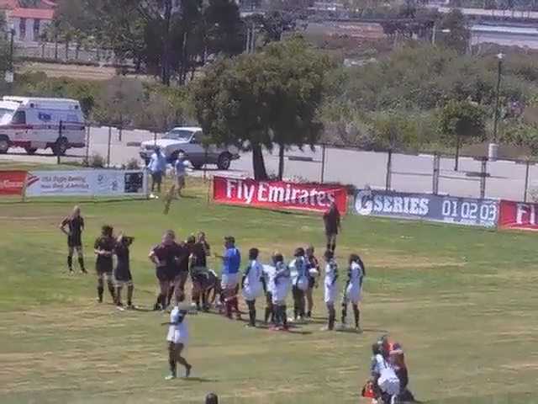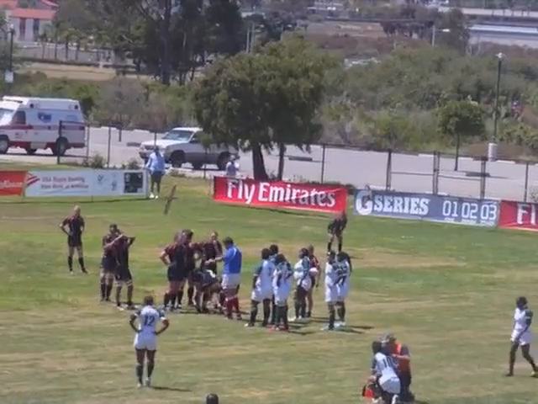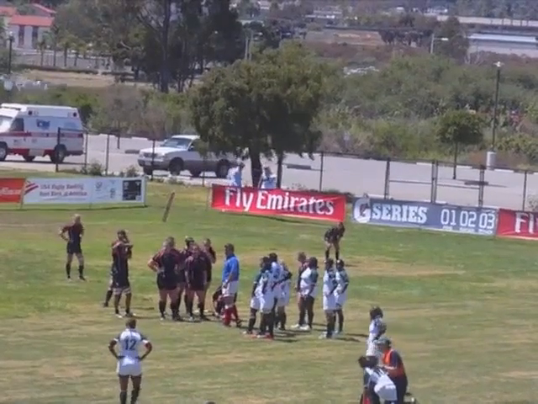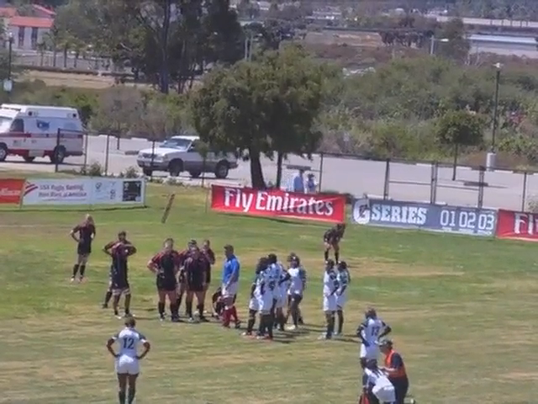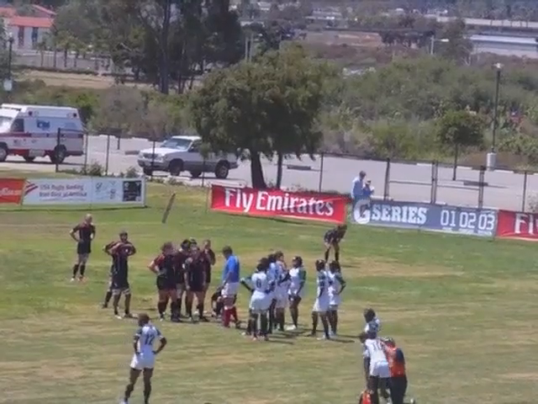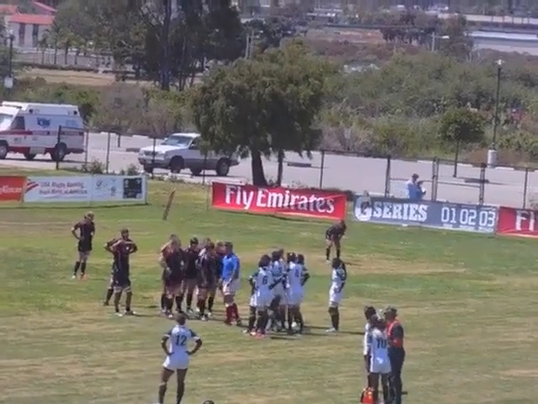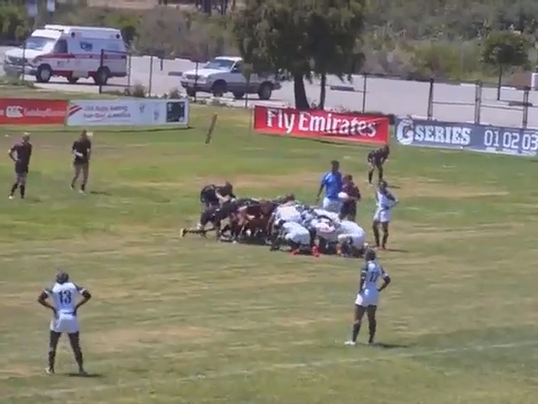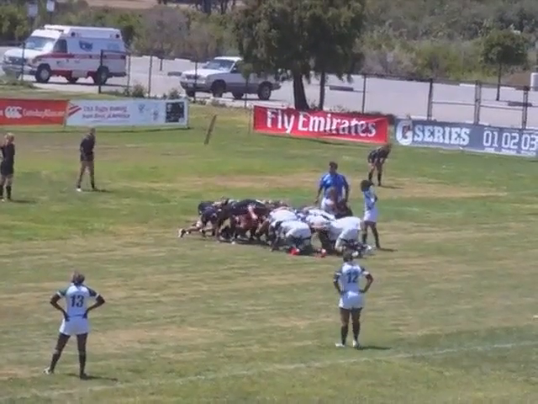Yeah, we got a couple players taking a knee, so referee has stopped his watch. It's about 4 minutes on the game clock plus injury time. Here we go. Scrum down Canada.